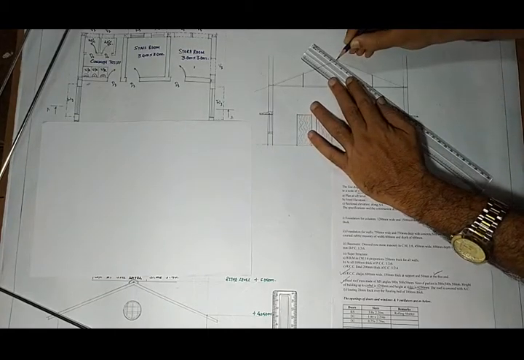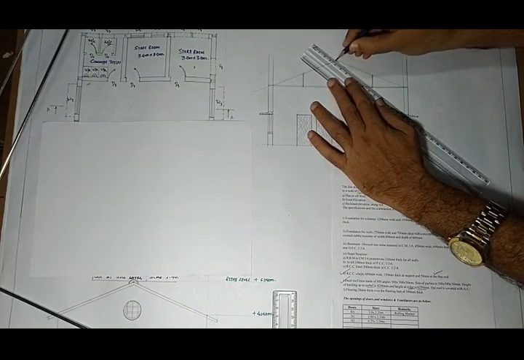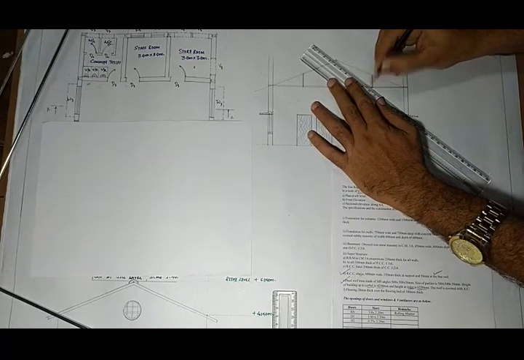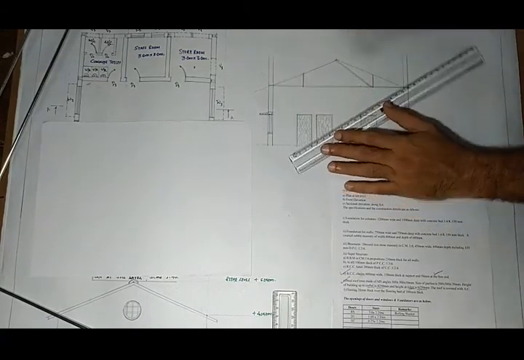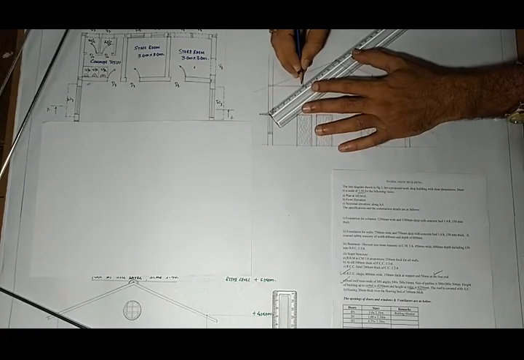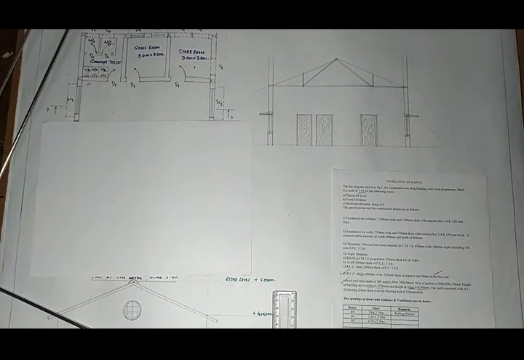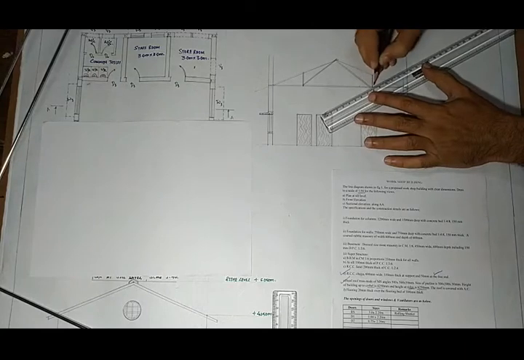And from this end, you can give a diagonal support to this.